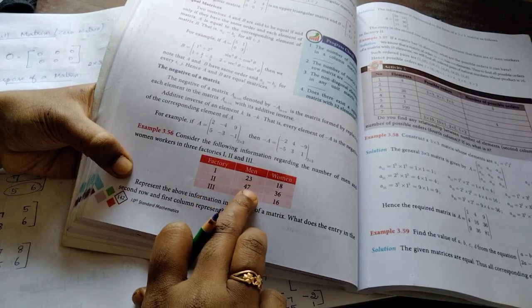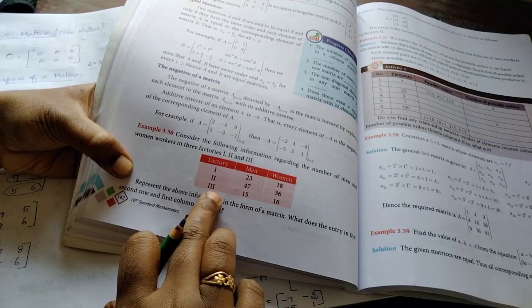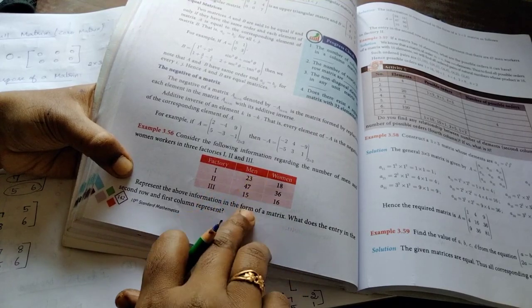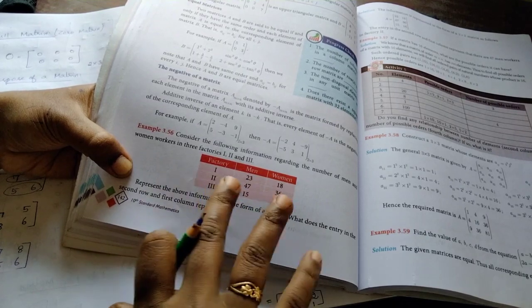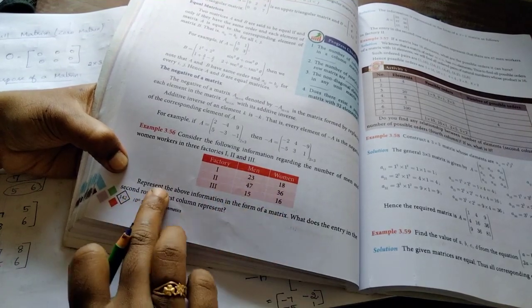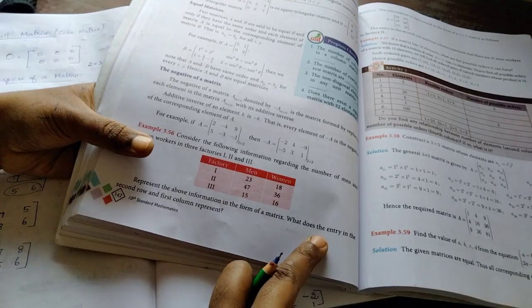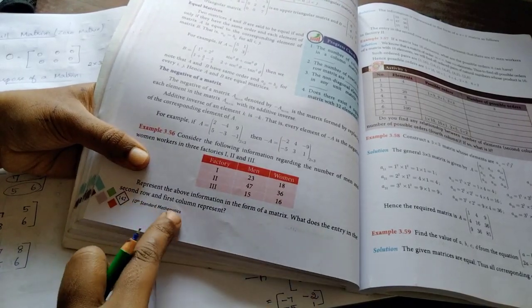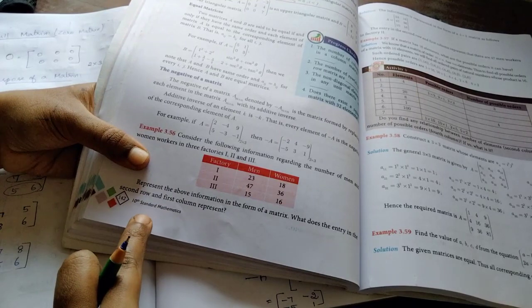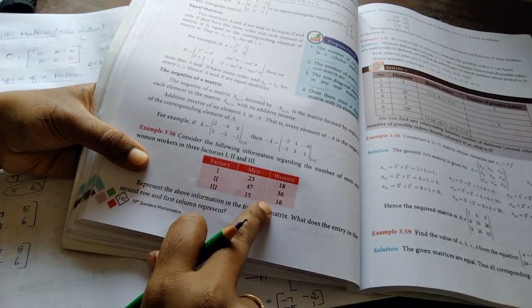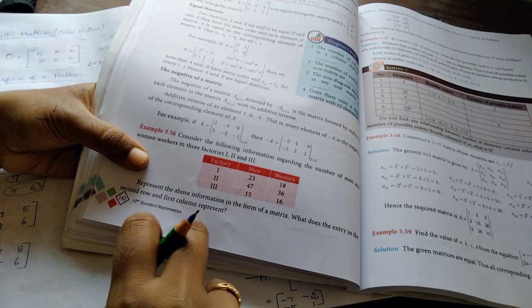Factory 2, the number of men and women working. And likewise factory 3, the number of working men and women are mentioned here. Represent the above information in the form of a matrix. Then, what does the entry in the second row and first column represent? First we should write it in the form of a matrix, so this information we need to mention in matrix form.